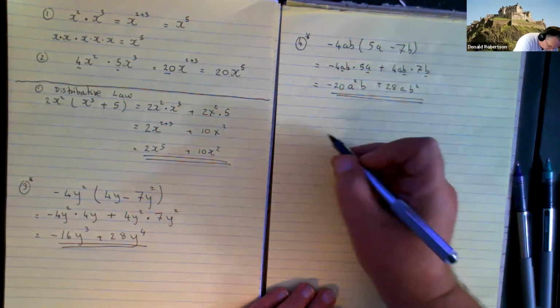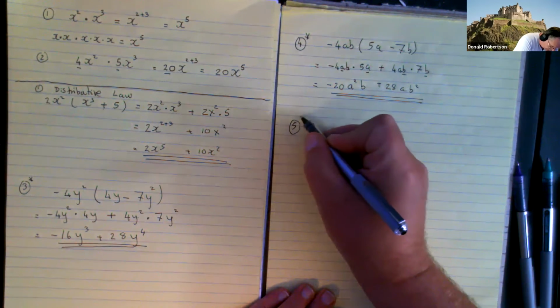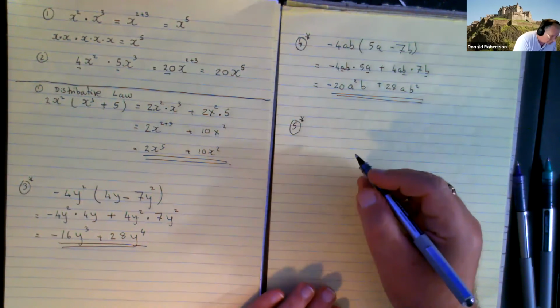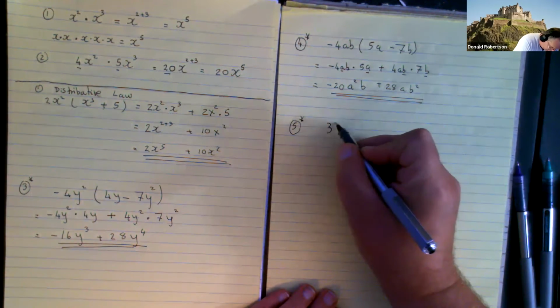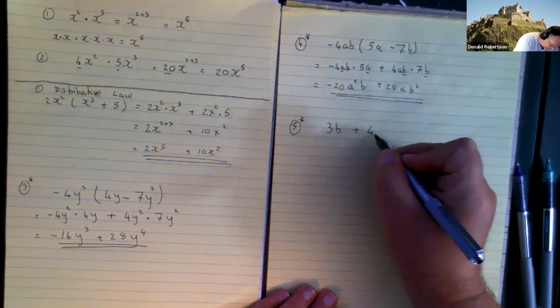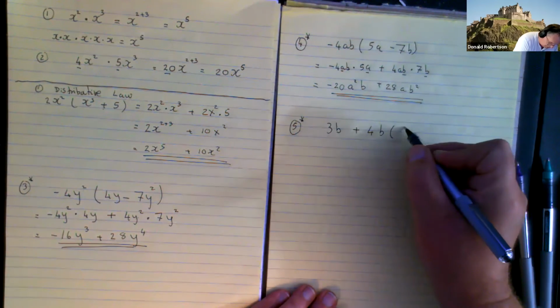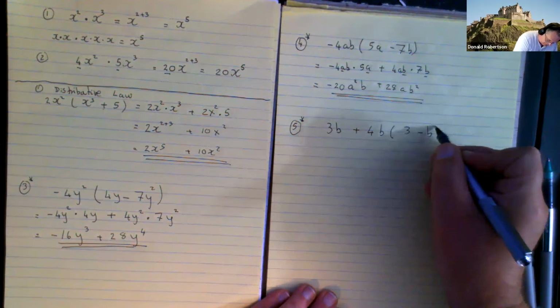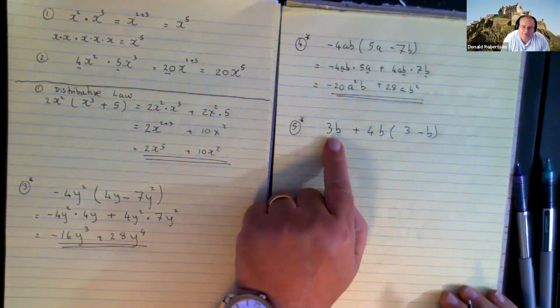Well, let's look at a question where you actually do get some like terms that you can combine. So this time we've got 3b plus 4b, 3 take away b. Now, a question like this, you have to identify which ones the distributive law is going to be with and which ones nothing special is going to happen.